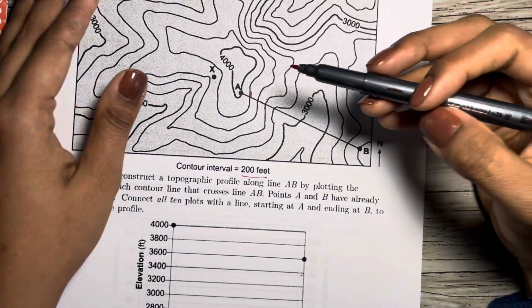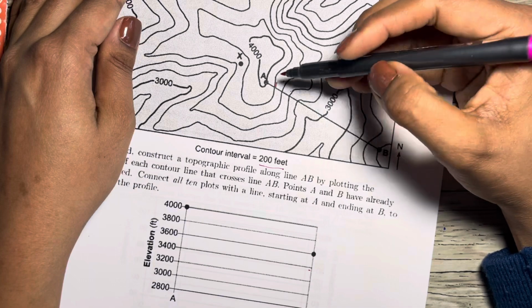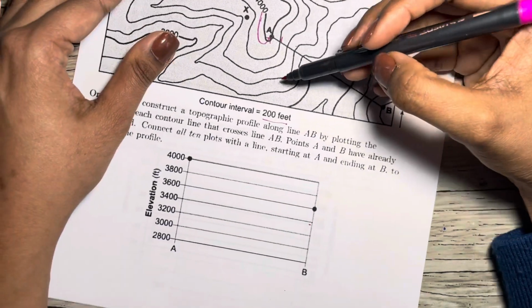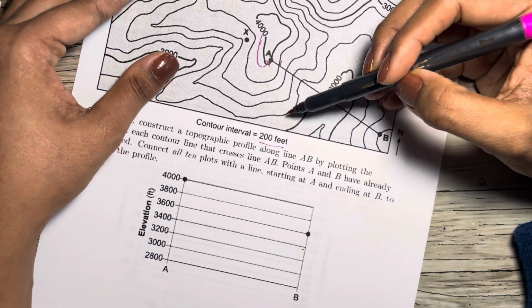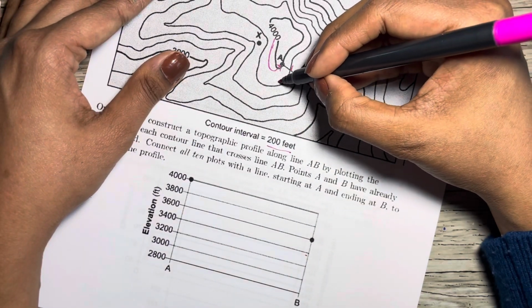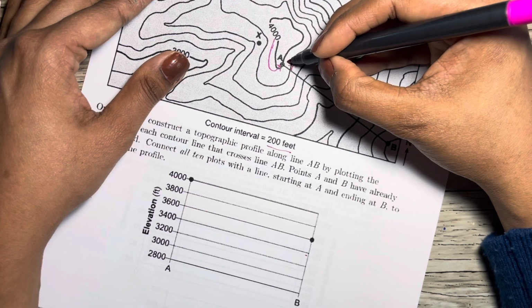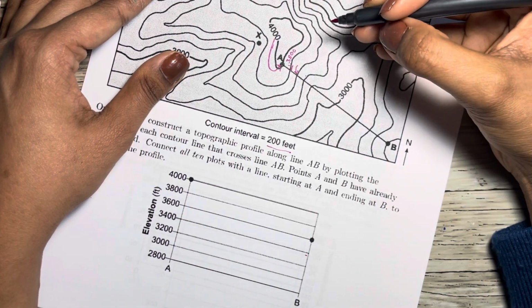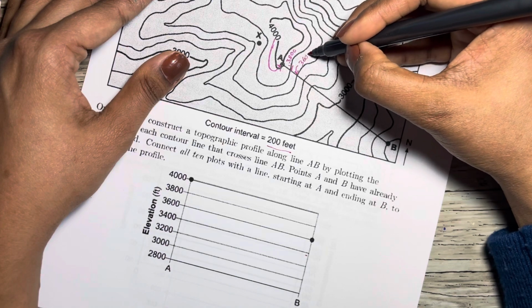So let's write these elevations down. That means if A is 4,000, right? A is 4,000. Then my elevation is decreasing by 200 every line. Then this must be 3,800, this line, 3,800. And that means this line must be 3,600.